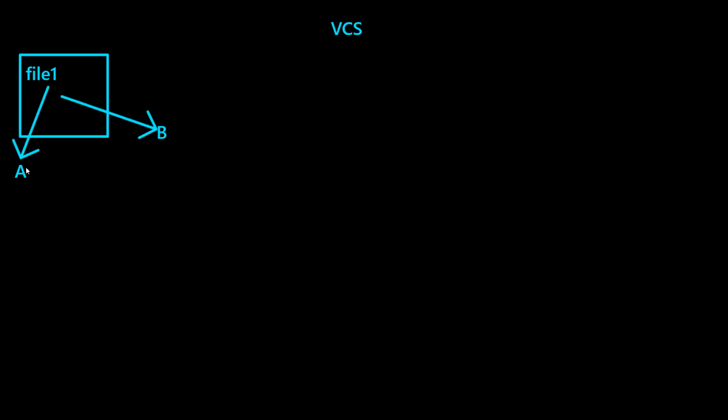They made some changes and let's say A put the file back on day one, right? And B made his changes and he put his file back on day 2. So the file 1 here after day 2 will have which person's changes? I'm talking about a scenario without using a version control system.